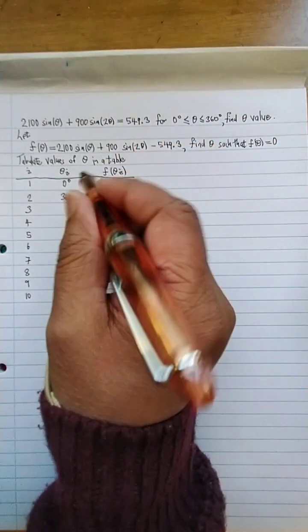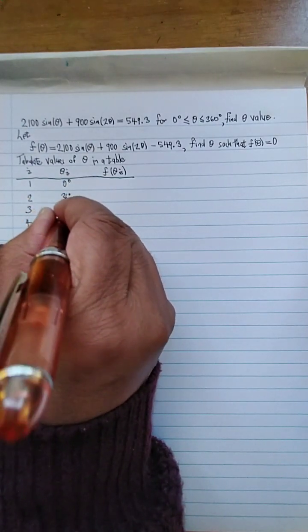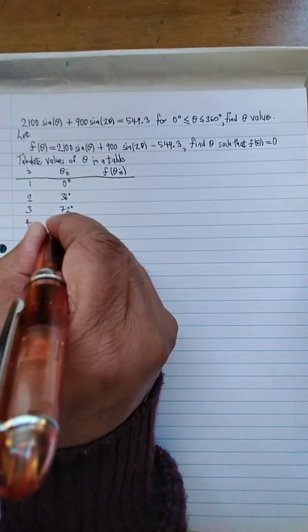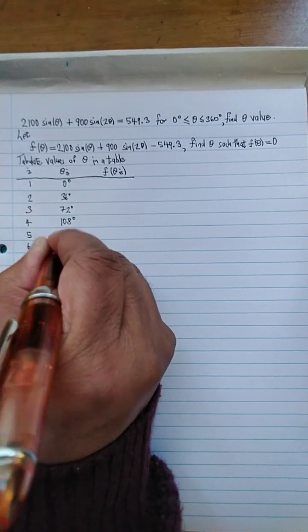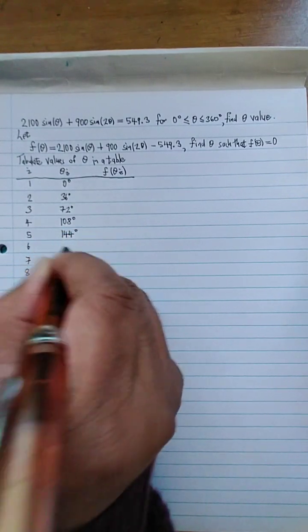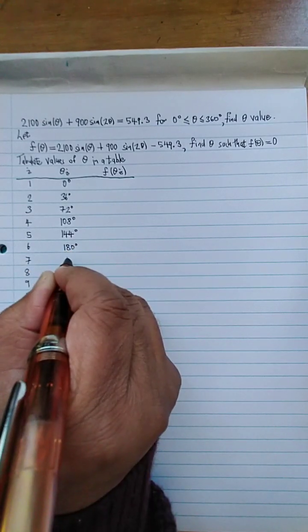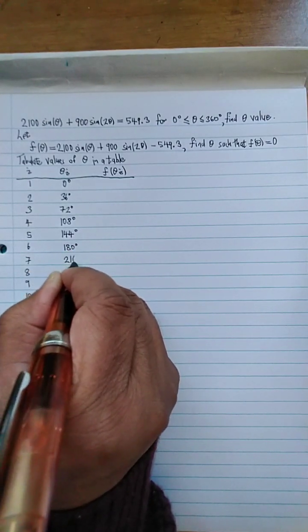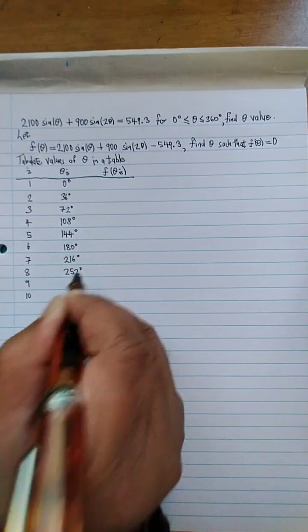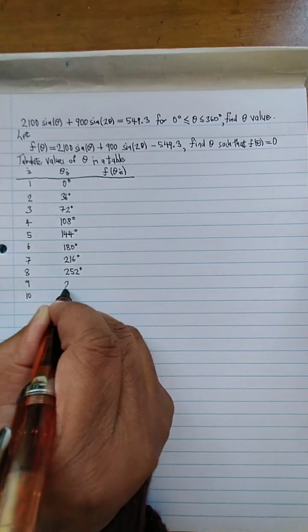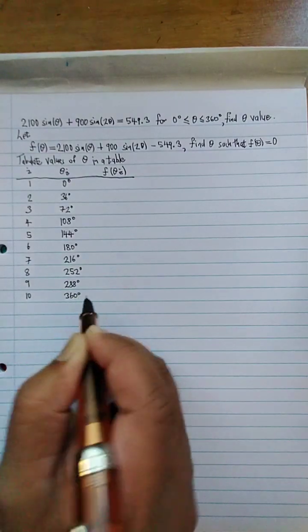Right, so it would be 0 degrees, 36 degrees, 72, 108, 144, 180, 216, 252, 288, and 360.